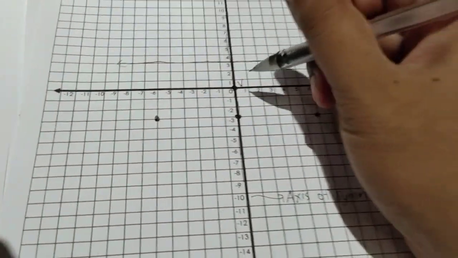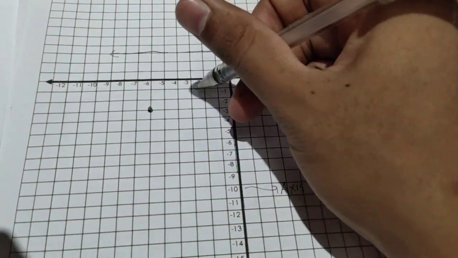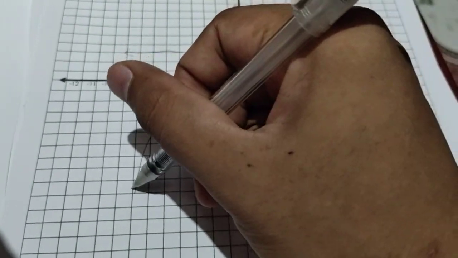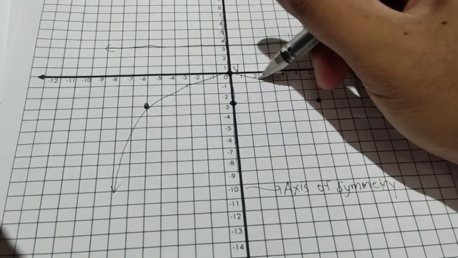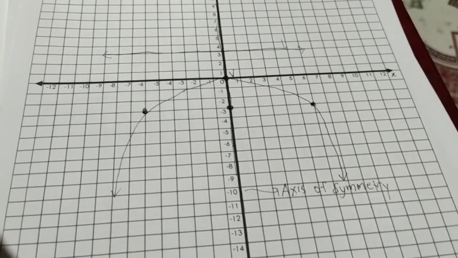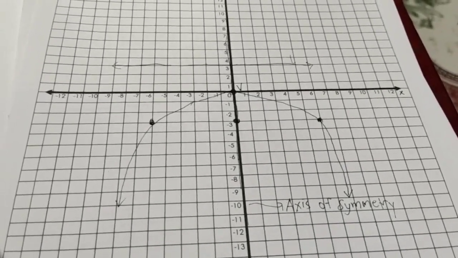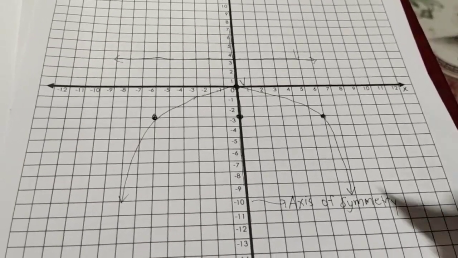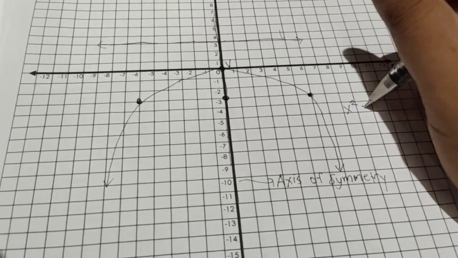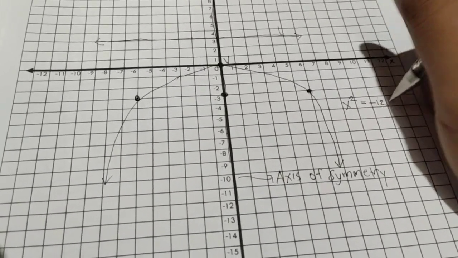Let's just connect the vertex and one endpoint. So that is the sketch of the parabola with the equation x squared equals negative 12y.